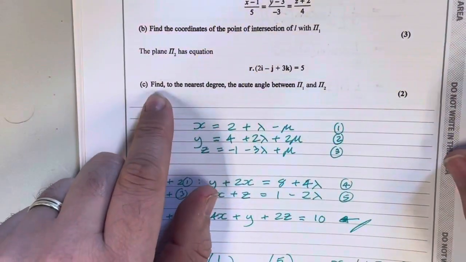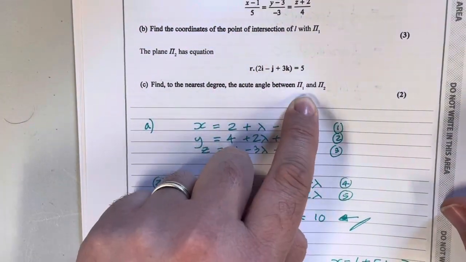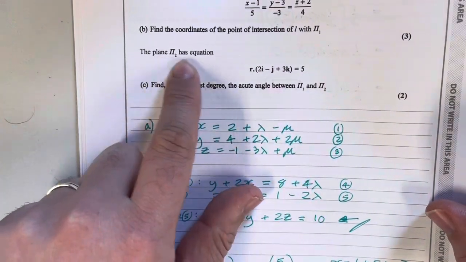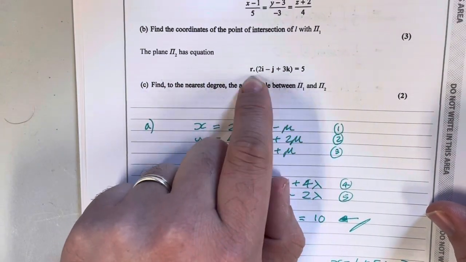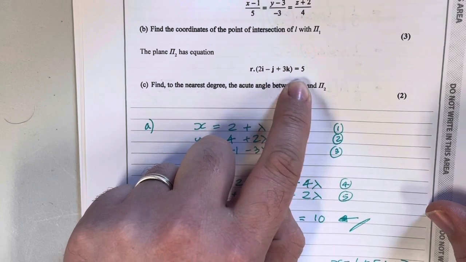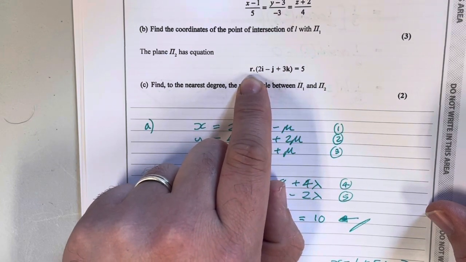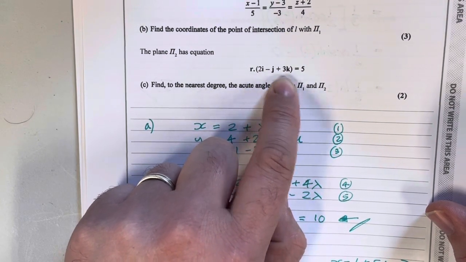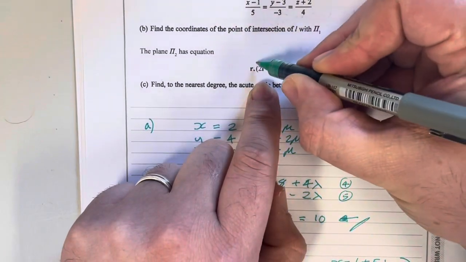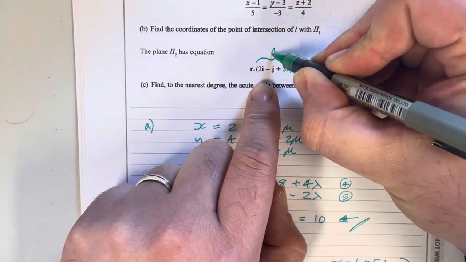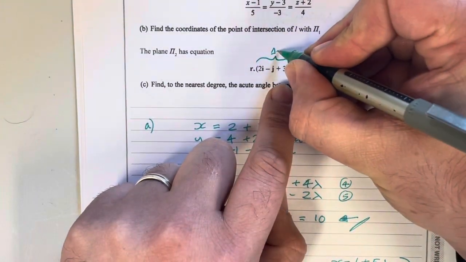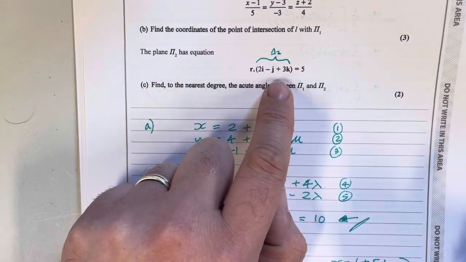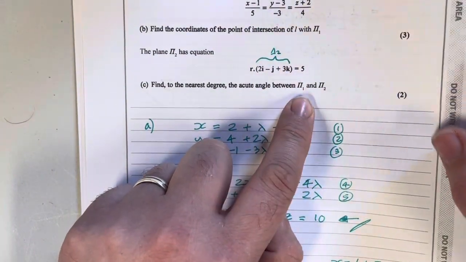And then part C. Find, to the nearest degree, the acute angle between pi 1 and pi 2, and pi 2 has this equation here. So this is a slightly different form of the equation of a plane. Okay, it's r dot some vector equals a constant, and this vector here is the normal vector to that plane, so I'm going to call that n2. So the angle between two planes is equal to the angle between their two normals.